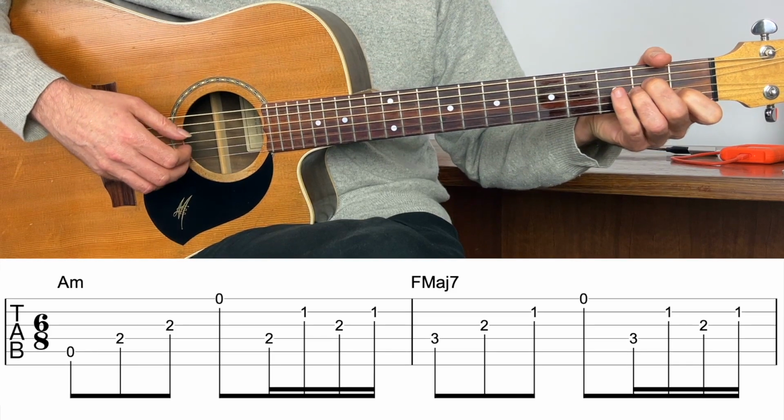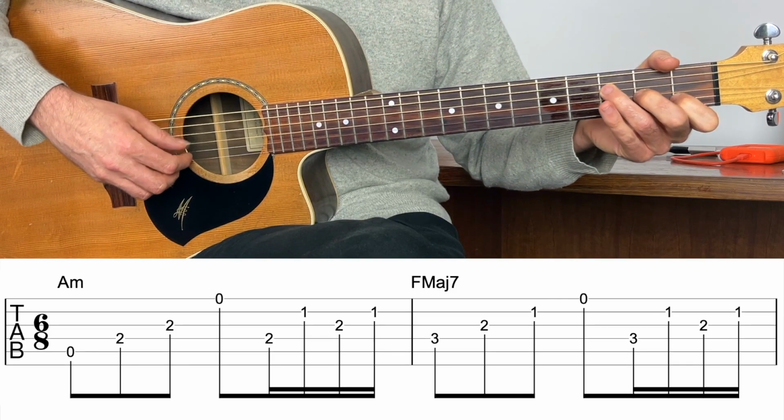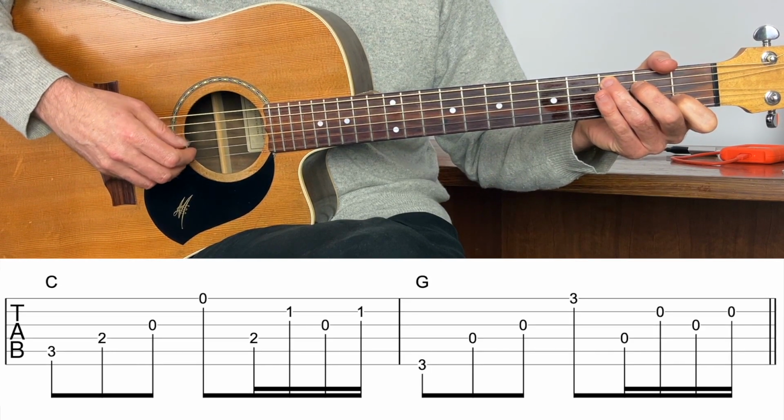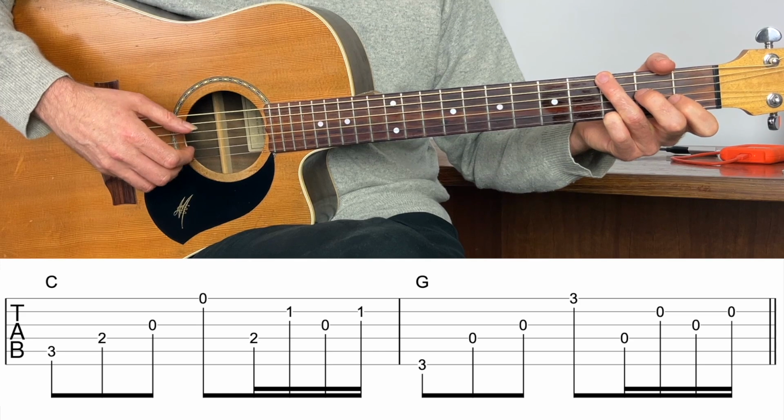Let's put that to the same chord progression here. That would sound something like this. We'd have the A minor, the F, C, and the G.